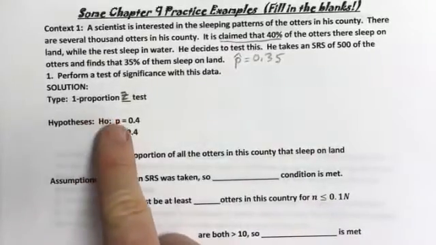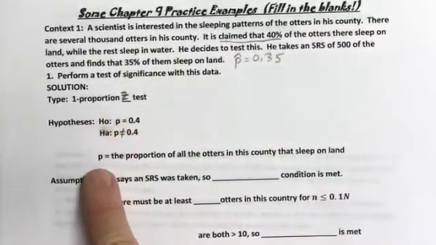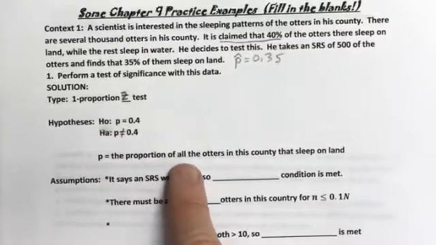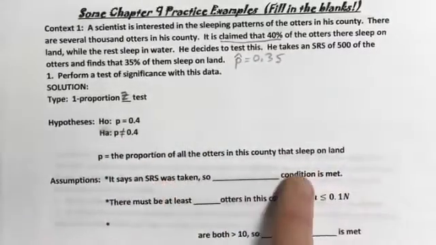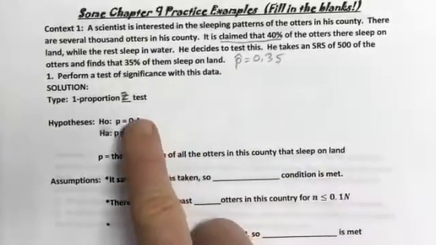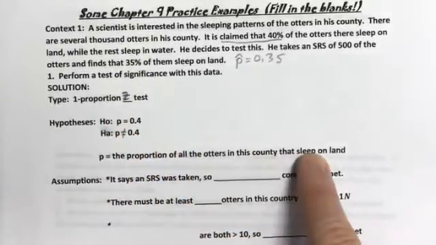Now, whenever you do your hypotheses, remember, don't put p hat here. This is p, all right? You have to define p. P is the proportion of all the otters in this county that sleep on land. So that is our parameter, and there you go. And so that's how you do your null hypothesis, alternative hypothesis, defining your parameters.